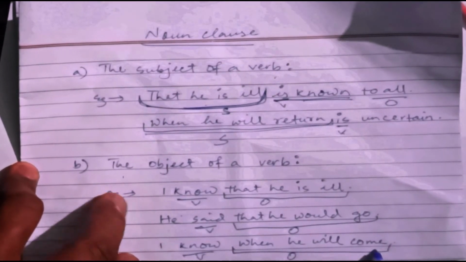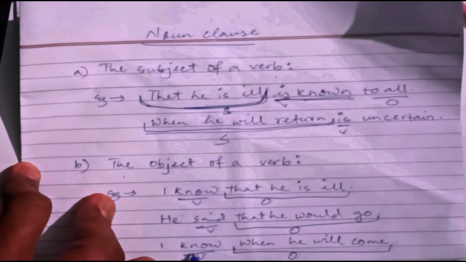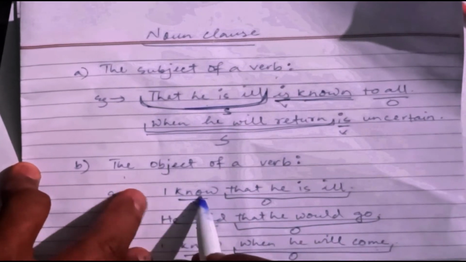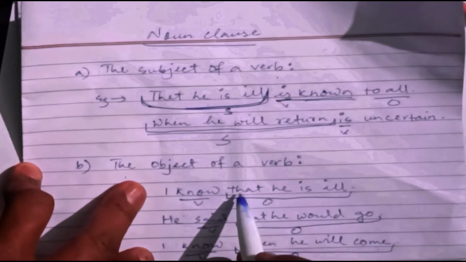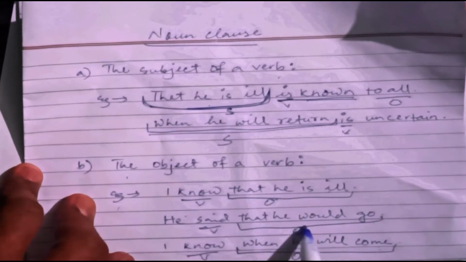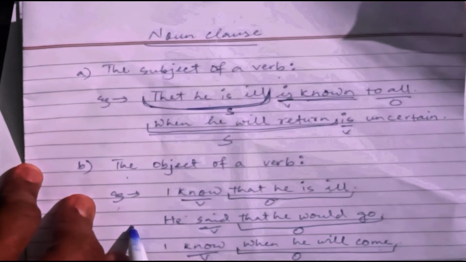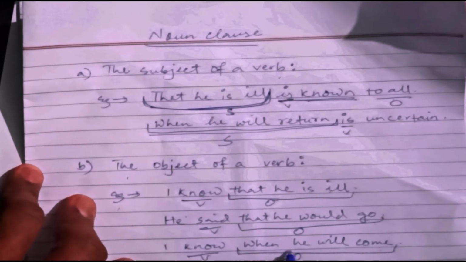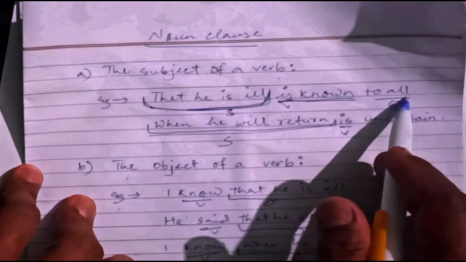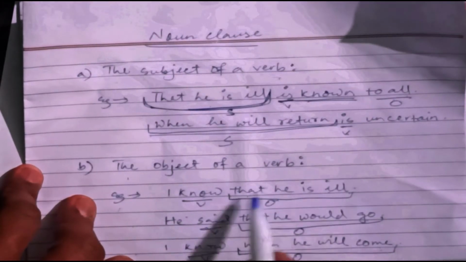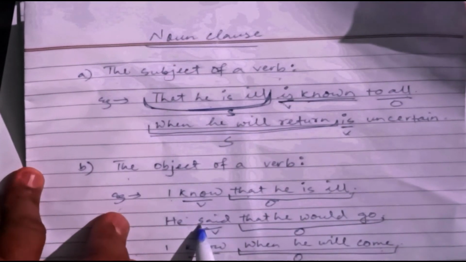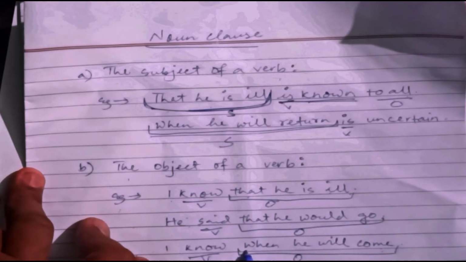So when it acts as an object, I know when he will come. He said that he would go. I know that he is ill. So that he is ill can be brought this side, that he would go can also be brought this side, when he will come also can be brought this side, like this. That he is ill is known to all. That he is ill is known to me, like this. That he would go is said by him.